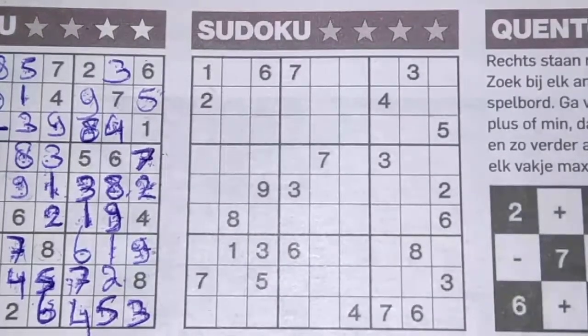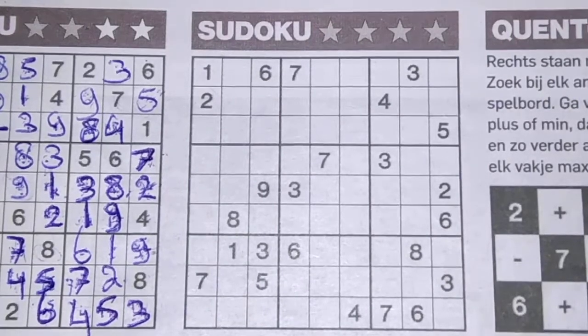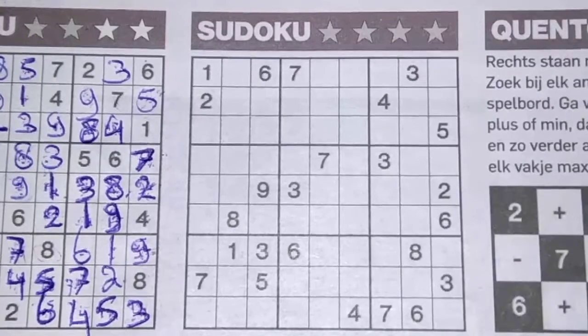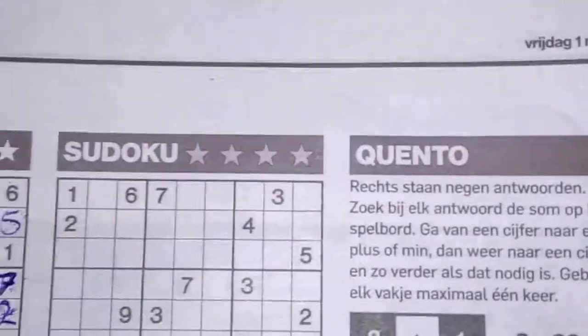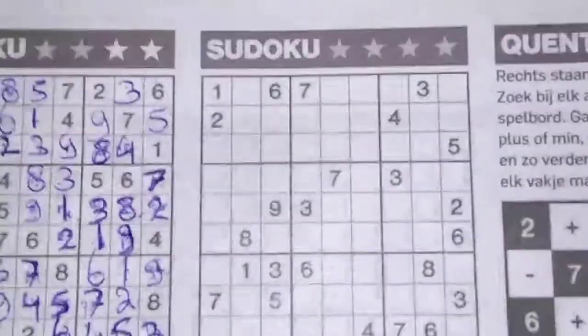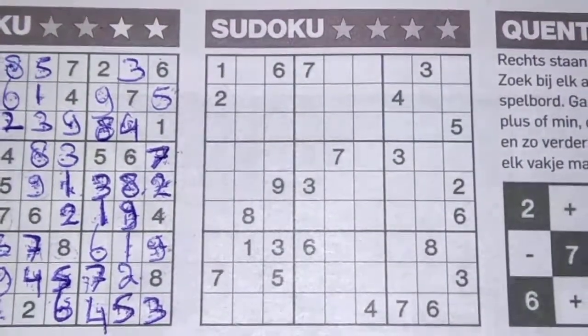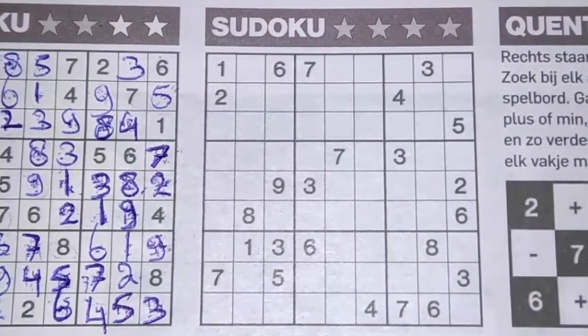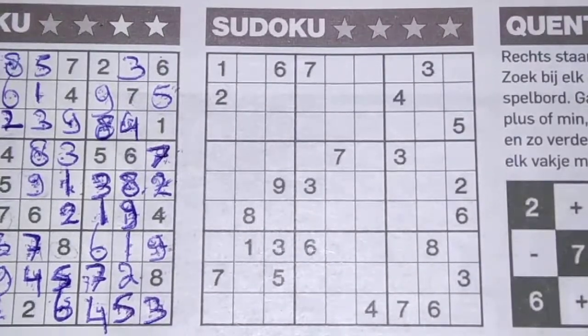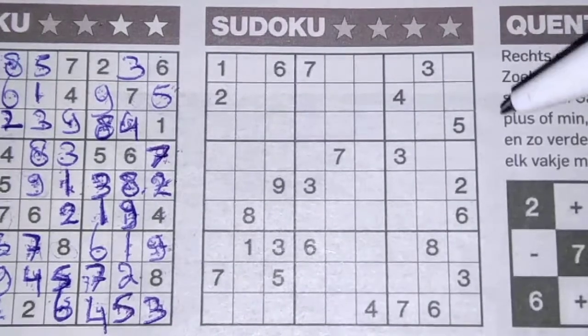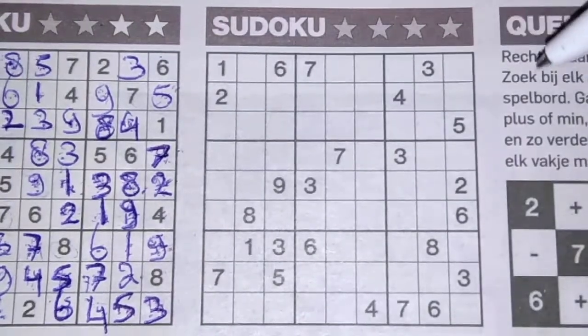This third Sudoku is a Sudoku with 4 stars in this newspaper of May the 1st on a Friday 2020, and we will start with the third Sudoku with 4 stars. 3 Sudokus to go, a binary and a tectonic are left, but first this Sudoku with 4 stars.